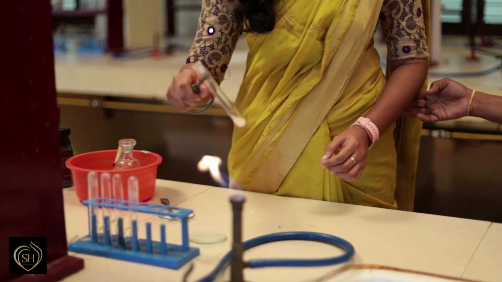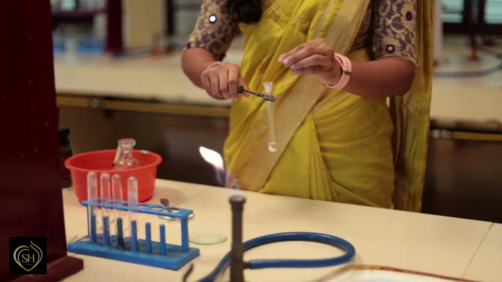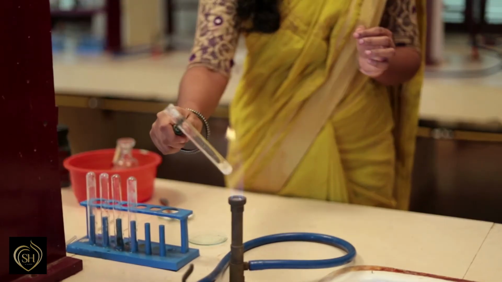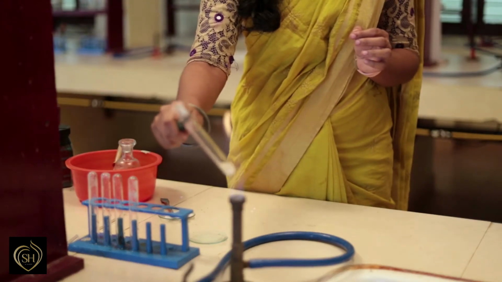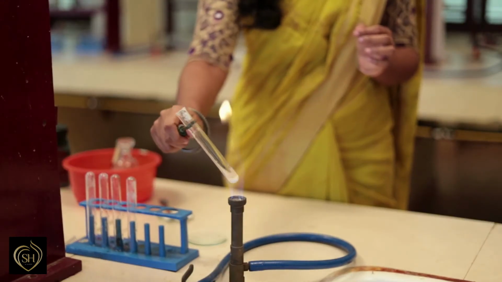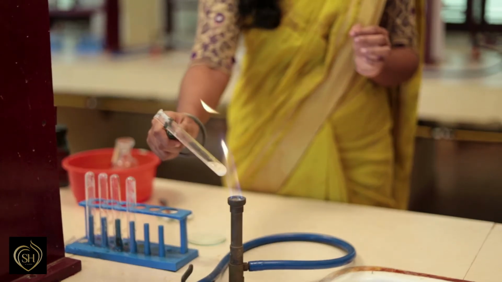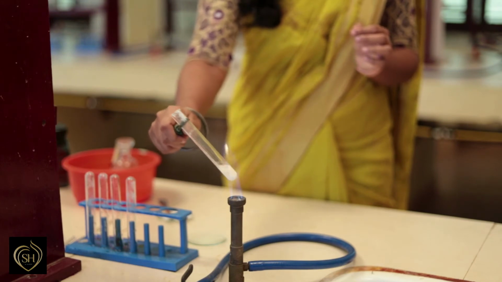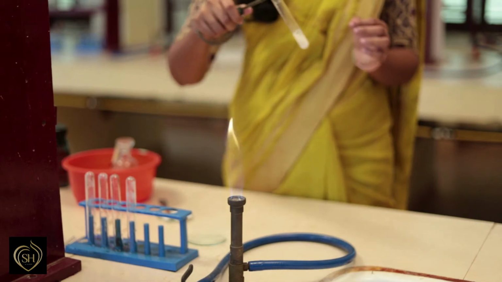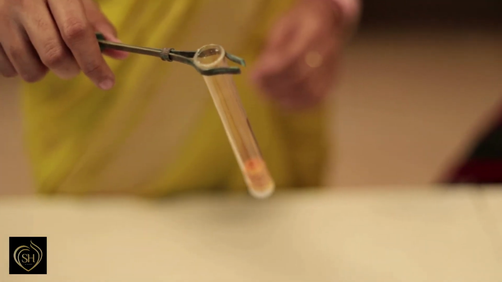A paper pellet is added. Again heated. Strongly heated. Brown fumes show the presence of nitrate. Thus, we identify the presence of nitrate in the given salt.